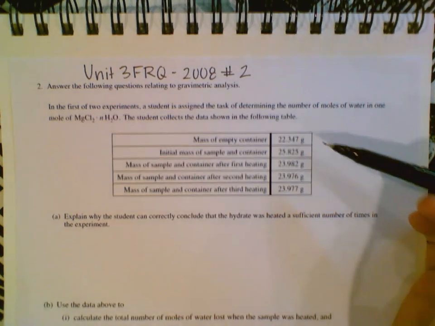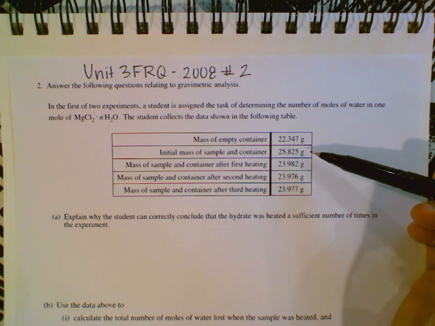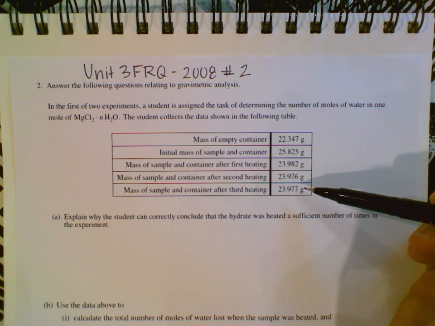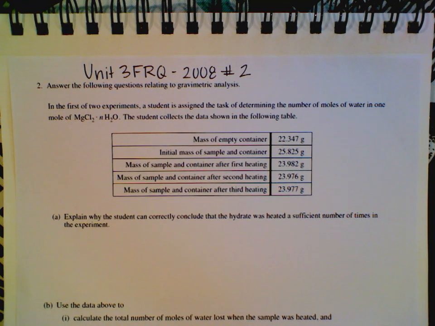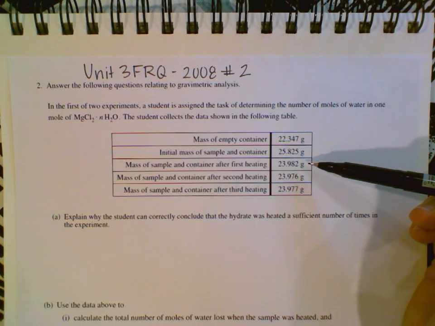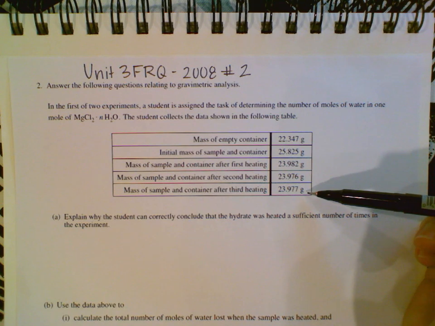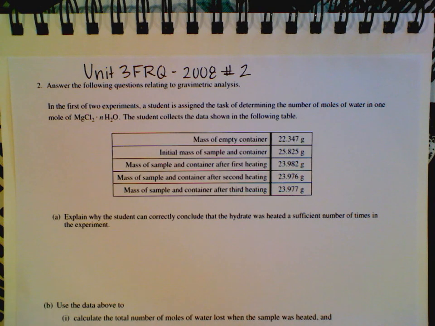We've got this lovely table here: mass of the container, mass of the sample, mass after we heated it the first time, second time, and third time, which, you know, if we have time, we go through and we heat things a million times, but we never do. If we look at A, it says, explain why the student can correctly conclude that the hydrate was heated a sufficient number of times in the experiment. It was heated 3 times. If we look, the mass went from 23.982 down to 23.976, and then 23.977. These last 2 heatings here are the clue to let us know that things are done. And because they remain constant, or relatively constant, then we can say that it's done.